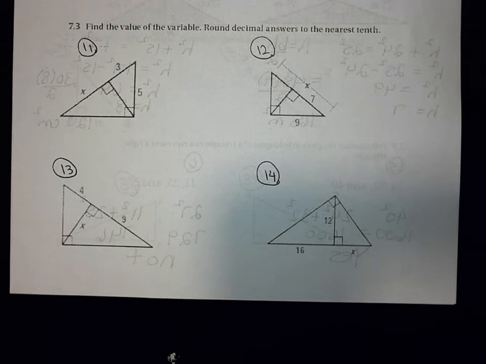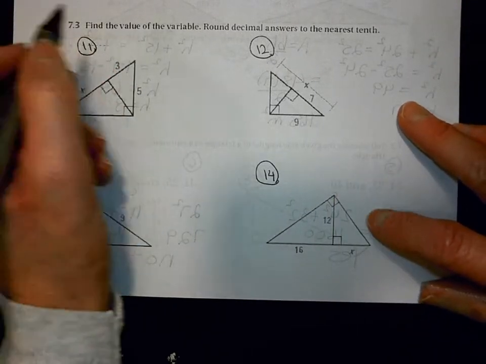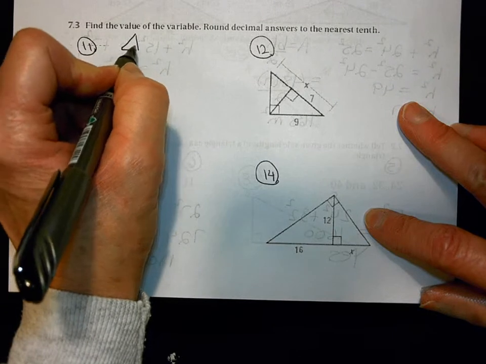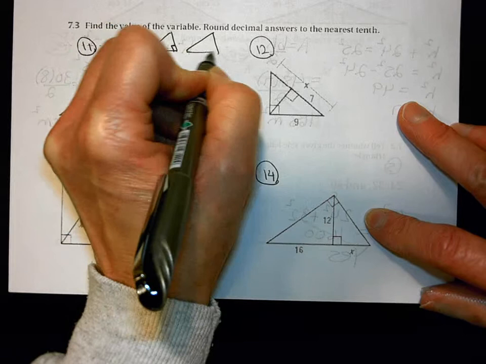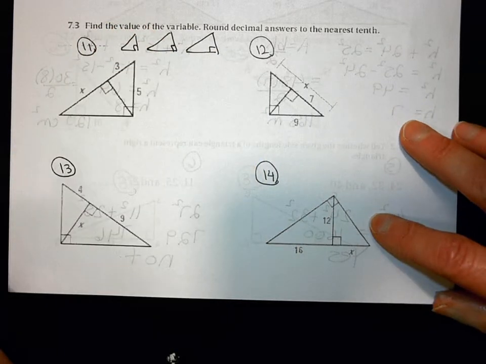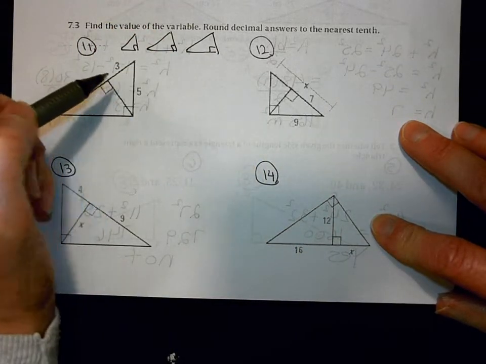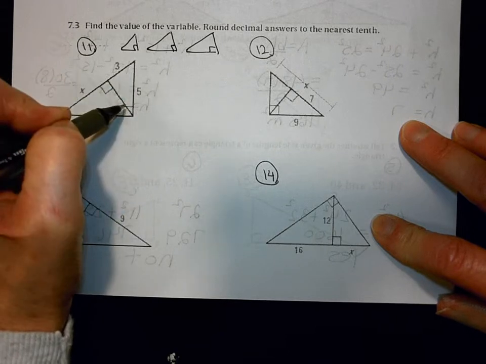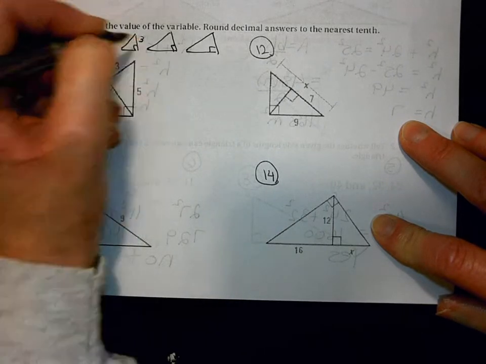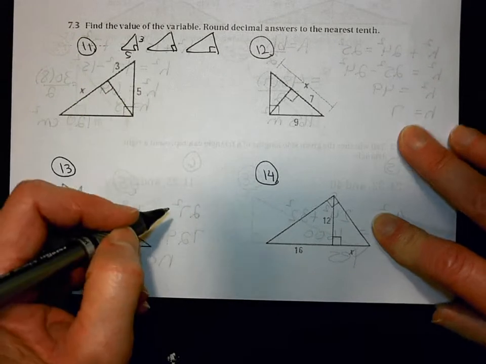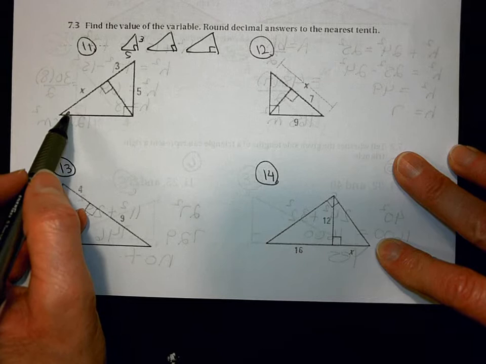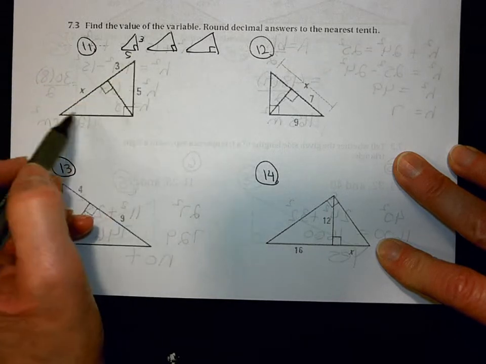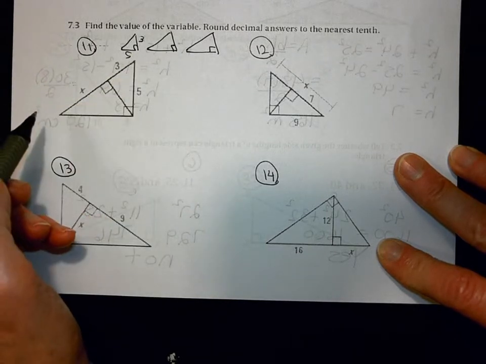altitude. Okay, so these two are going to be leg to leg, or if we draw the triangles, we're going to have a baby triangle, a medium triangle, and a large triangle. Okay, so if you look at the baby triangle, that would be this one here. So its short side is a 3 and its long side is a 5. Okay, if you look at the medium triangle, we don't know enough about it, so we're not going to fill that one in.